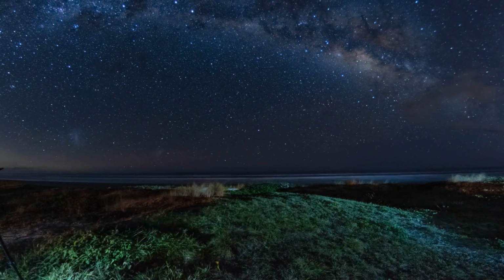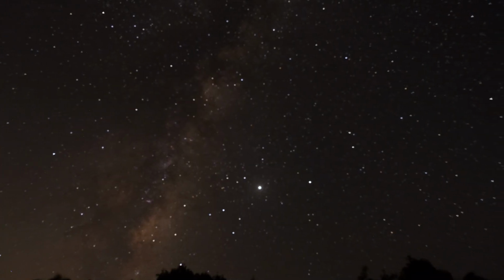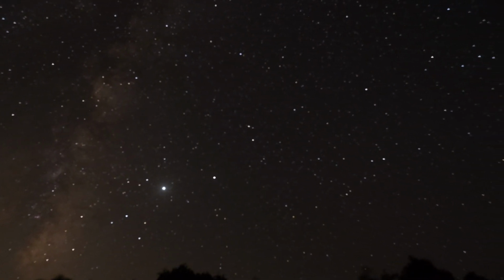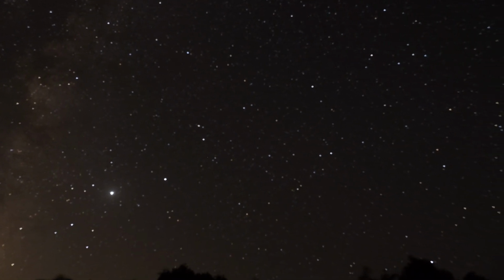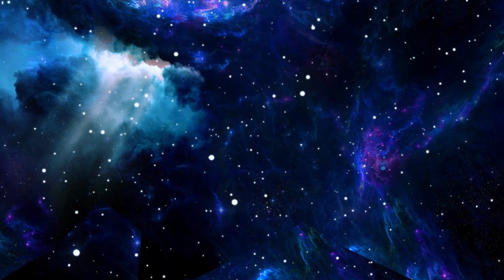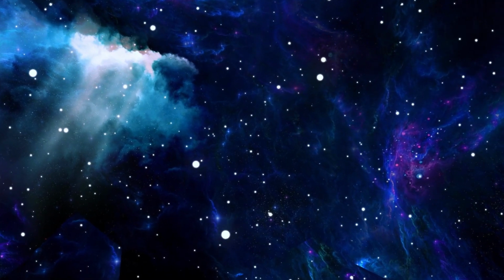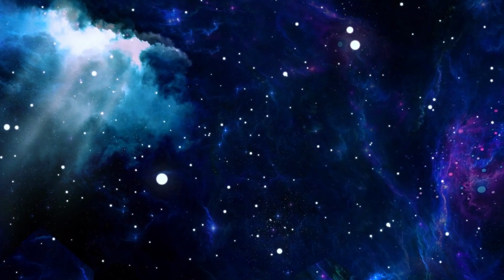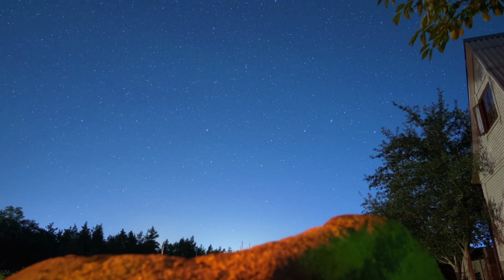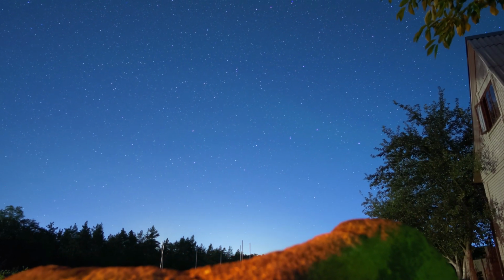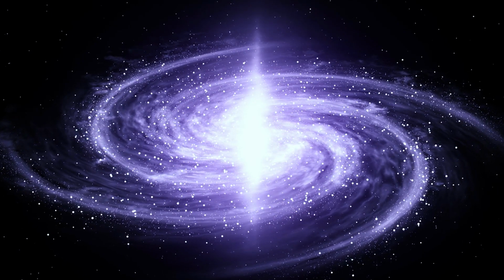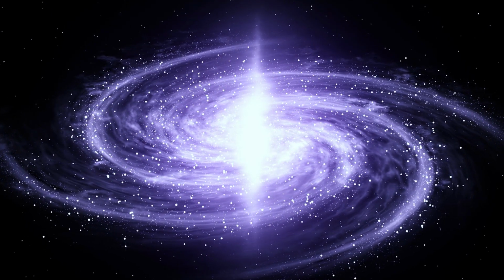Stellar mass black holes are the most common type and are formed from the remnants of massive stars. When a star with a mass about 25 times that of our Sun exhausts its nuclear fuel, it undergoes a supernova explosion. The remaining core can collapse under its own gravity and become a point of infinite density, known as a singularity, surrounded by an event horizon beyond which nothing can escape.